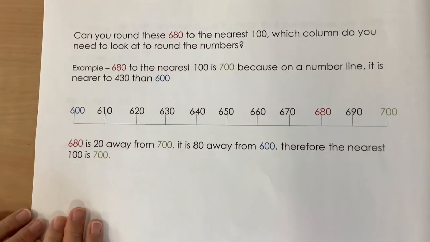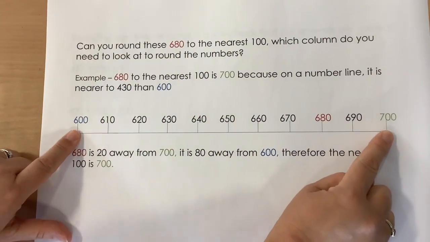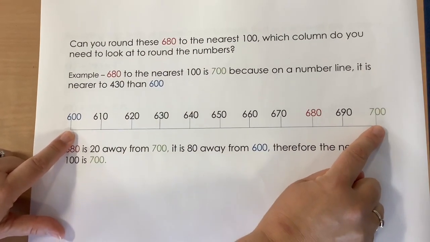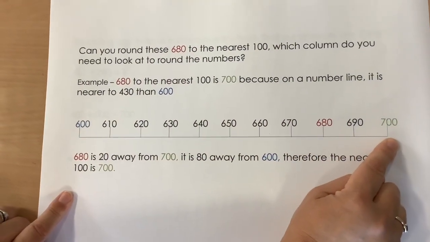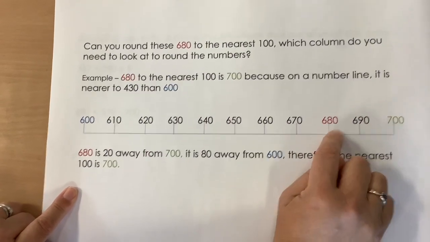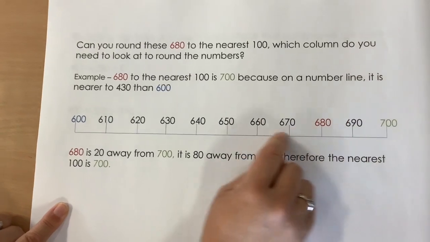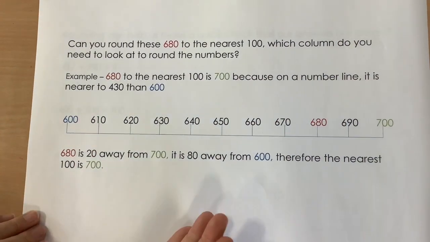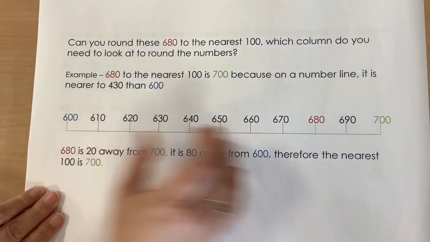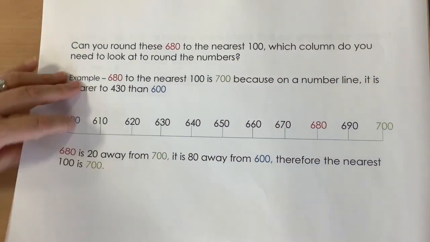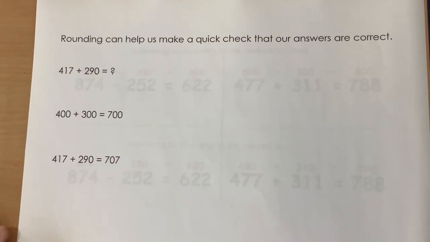And if I'm looking at hundreds, 680. The hundreds either side of 680 are 600 and 700. And straight away on a number line, I can see that 680 is nearer to 700 because it's 2 steps away as opposed to 8 steps away, or 20 away as opposed to 80. So if you're struggling with rounding, if you put it on a number line, it helps you to understand which of the hundreds or tens it's closest to. So it can help us make a quick check that our answers are correct.